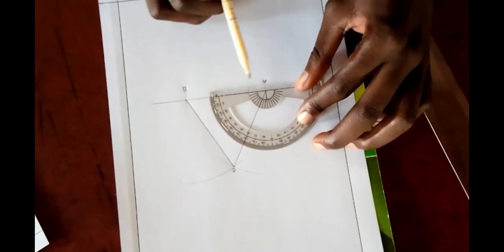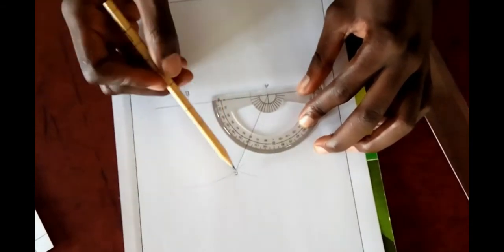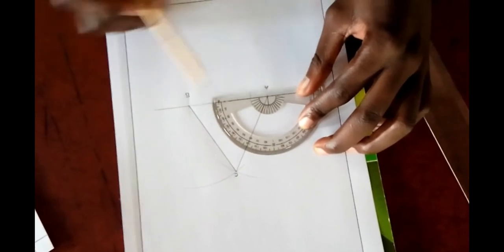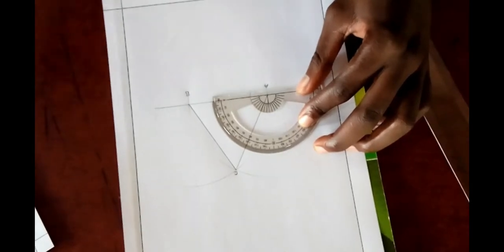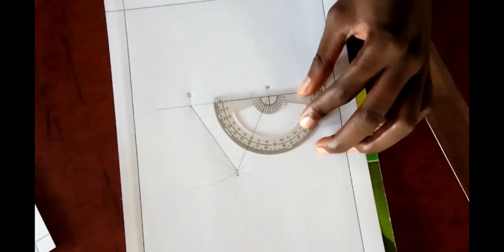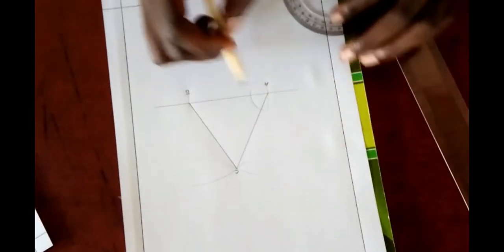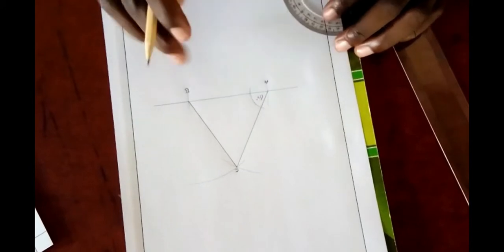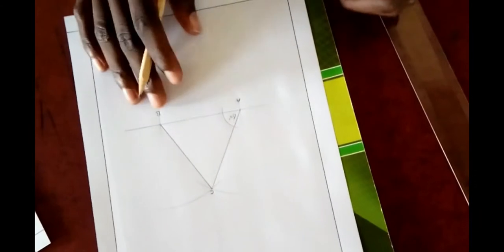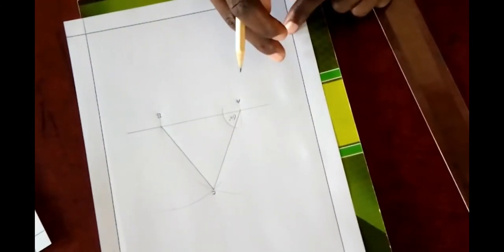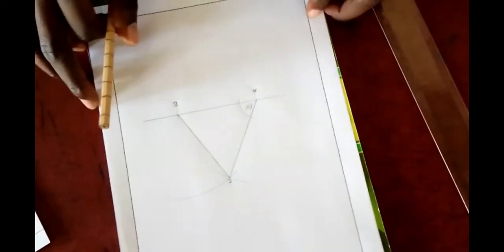Since they are telling me that the angle I'm measuring is CAB, I can measure starting from here because the angle is facing this side. So this is more like BAC. Since B is this side, I'm starting from the 0 here, so it will be 60 degrees. So my angle here is 60 degrees, but you don't have to write it inside here. You just write it on your answer sheet, number A or A2, then you write angle CAB is equal to 60 degrees. That is what you do.